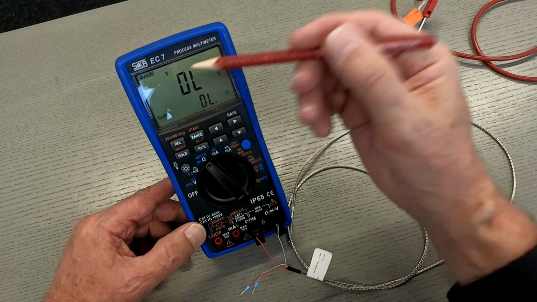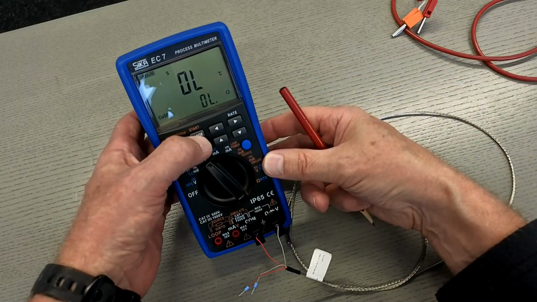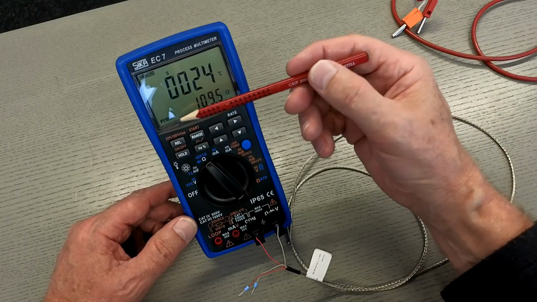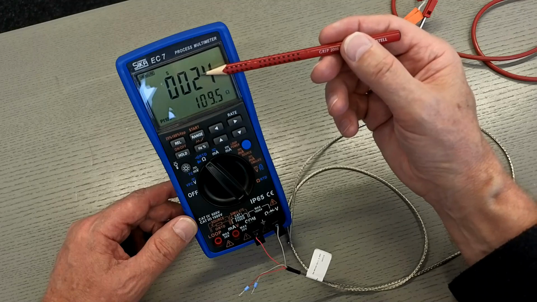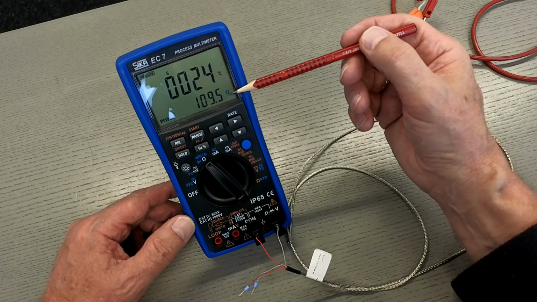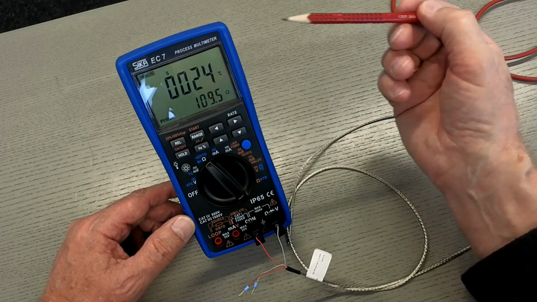In this case, it's a Kappa 50. To change over to a Pt100, I push the operating button, and then I see the right information. It's a Pt100. The temperature measurement is currently 24 centigrade, and the resistance value is 100.5 ohm.